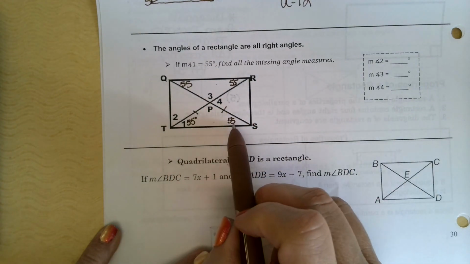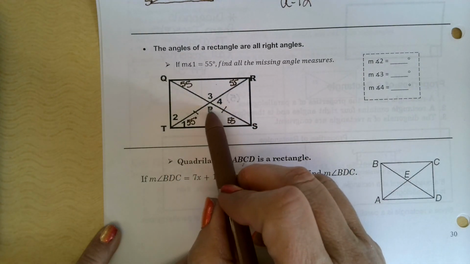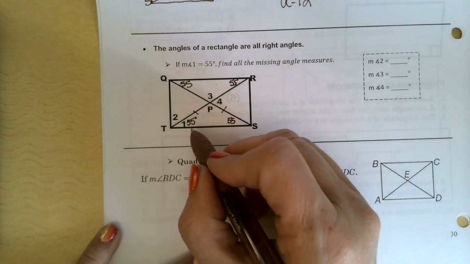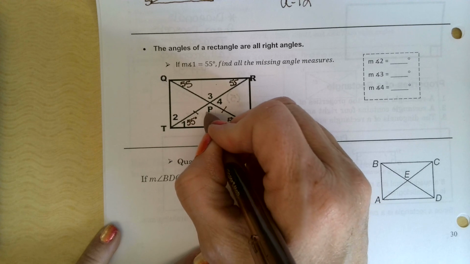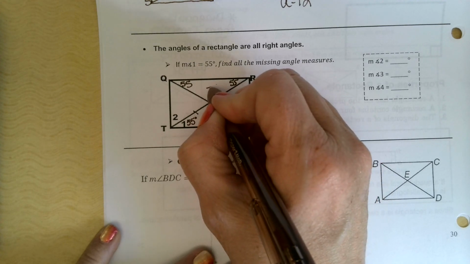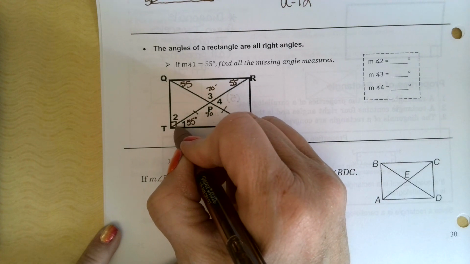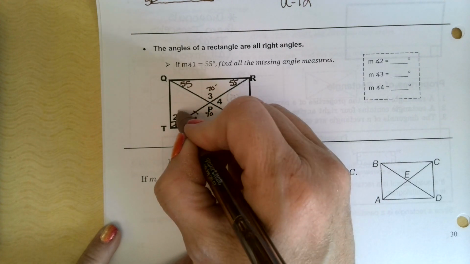So 55 plus 55 is 110. So this angle here would complete it to 180. So 180 minus 110 is 70. So that means angle 3 is 70. Okay. This angle here is 90. What would that be? 35.